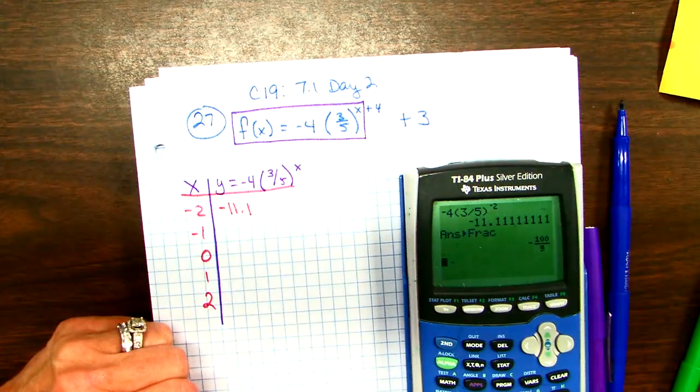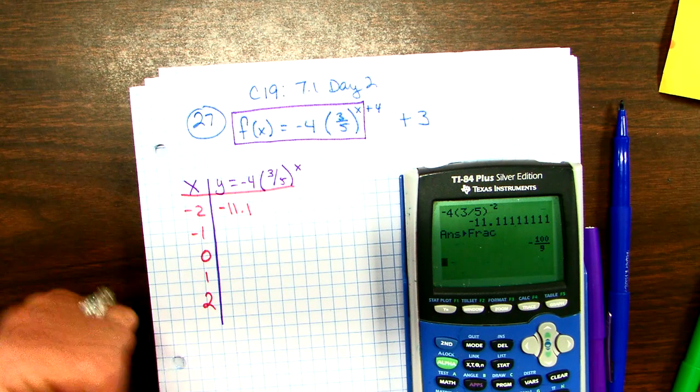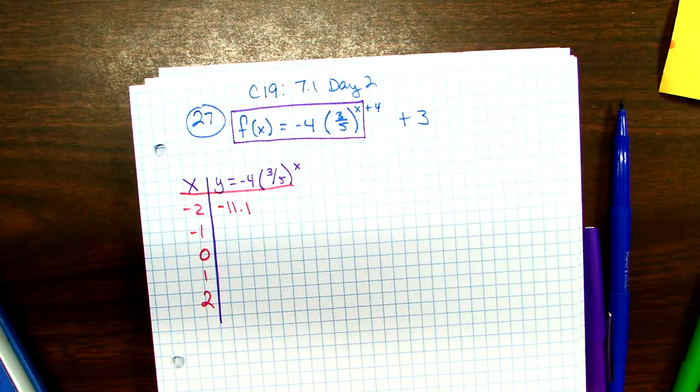-11.1 is fine. Because really, what's the difference between a -11.1 and -11.11 or 111? There's no difference really on the graph, okay? So go ahead and start working on these.